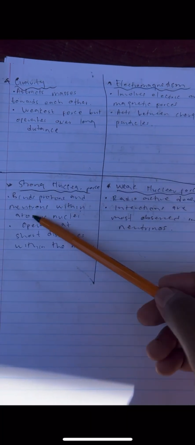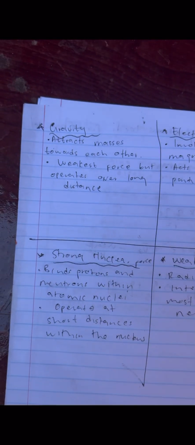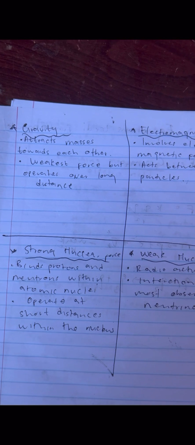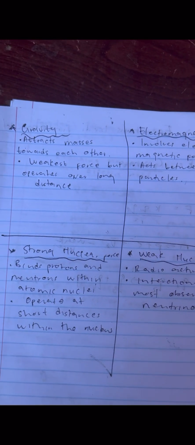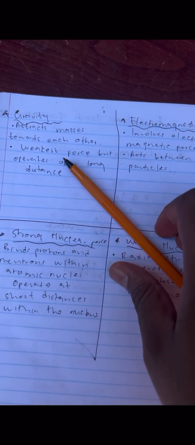If you can understand these four forces, you can understand the universe. These are the four fundamental forces. Start here with the most popular one, gravity. So this one attracts masses towards each other. That's why when I drop this pen here, it will go down.